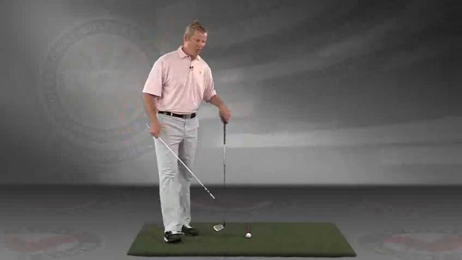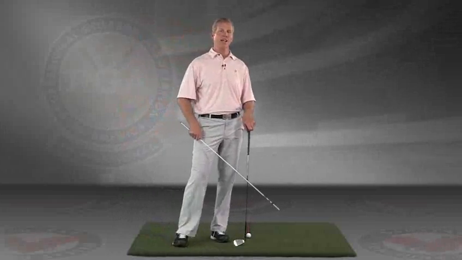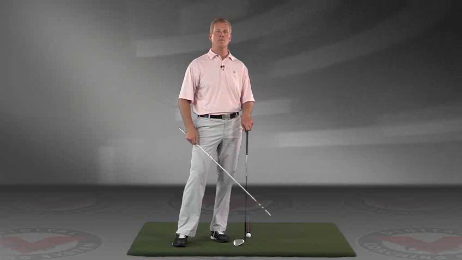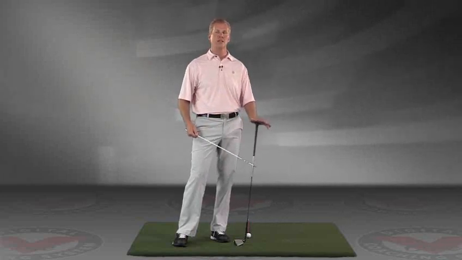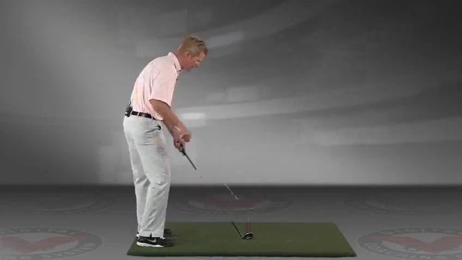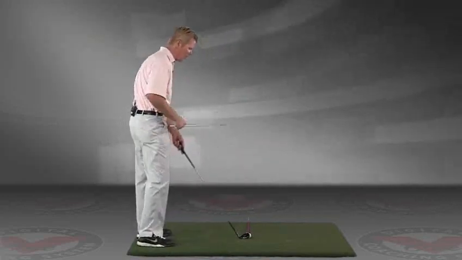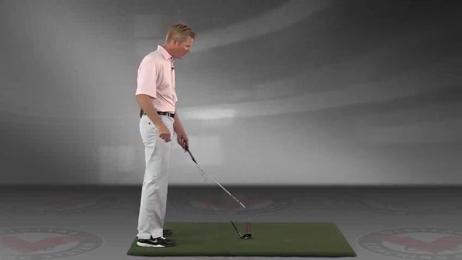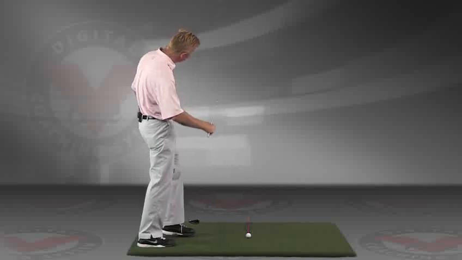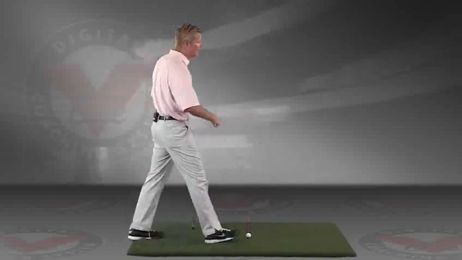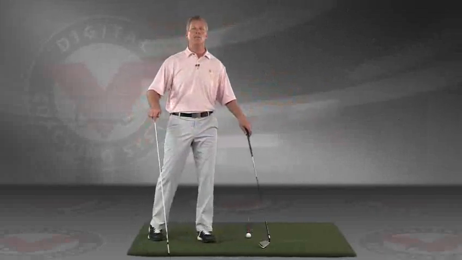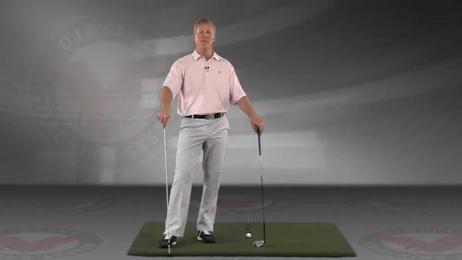We see a lot of people struggle, especially with fades, that end up right of the target. The reason for that is they've been taught for so many years to aim the face at the target and then swing to the left. When you swing to the left with the face at the target, your ball starts at the target because of the face, but then because you cut across it, it ends up curving to the right. That's been a common mistake where people cannot control their fades.